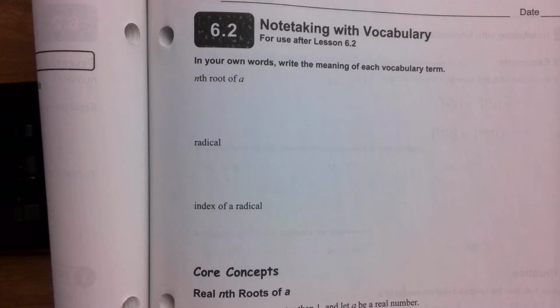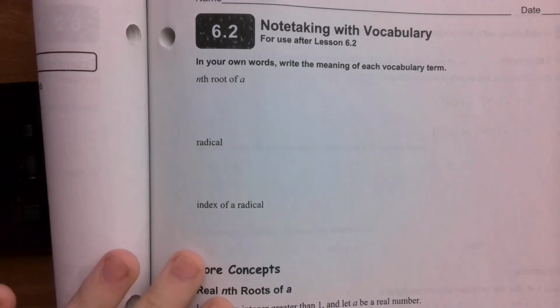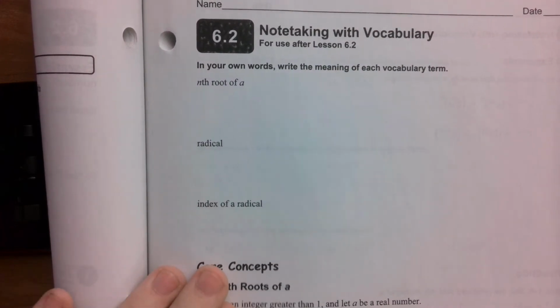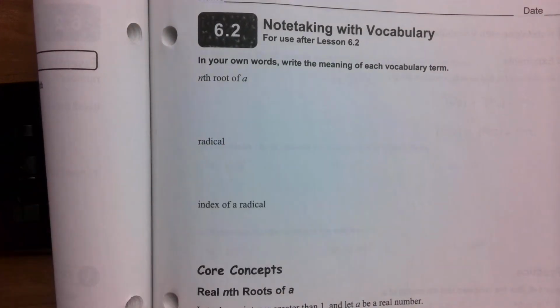Today, we're going to be talking about radicals. But these vocab words look a little bit complicated for right now. Before we jump right into what a radical is and how you do math with them, I first want to go back to the absolute basics.